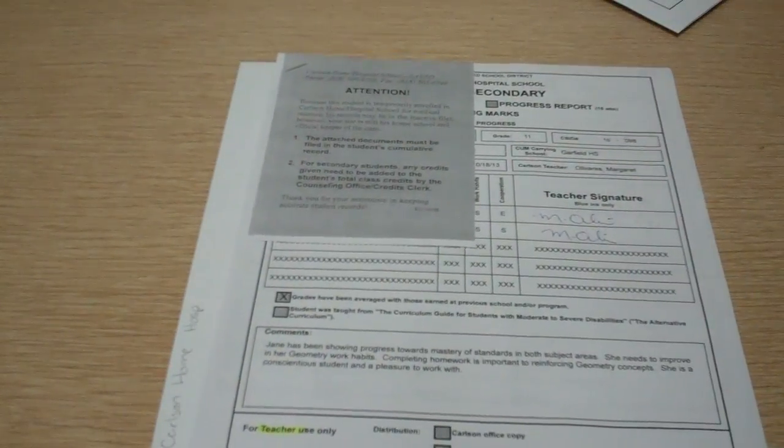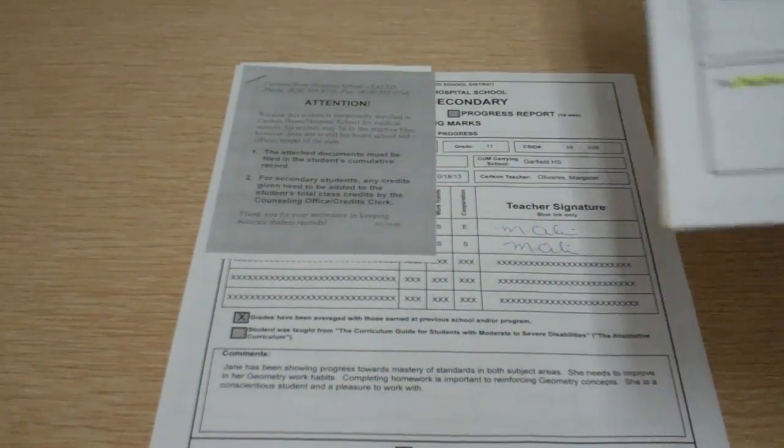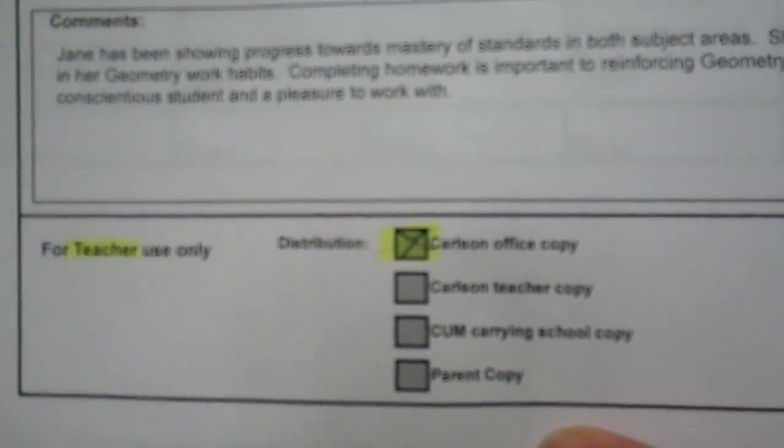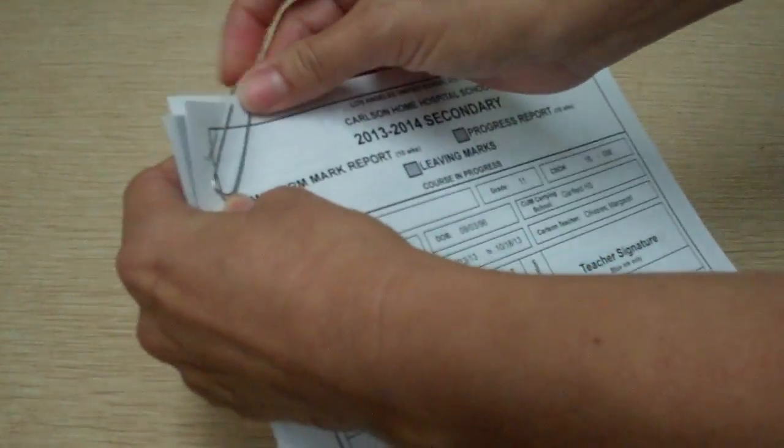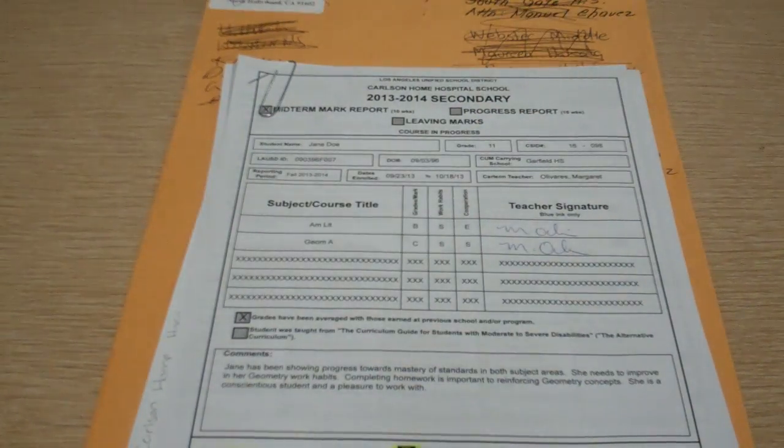They're all stapled together. Next is the Carlson office copy. That goes at the very top, just like the other packet. It goes clipped together and then put into the larger envelope.